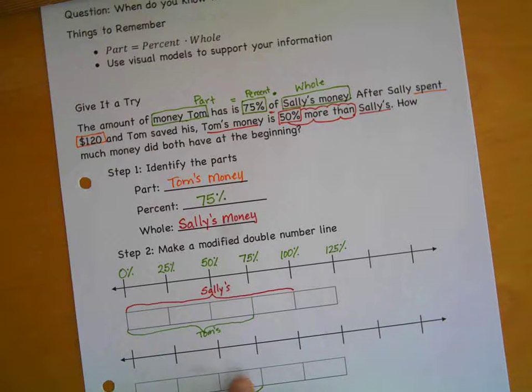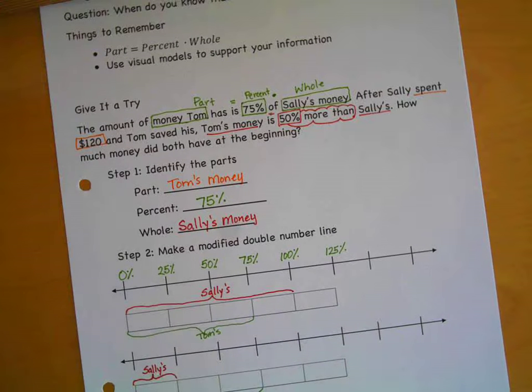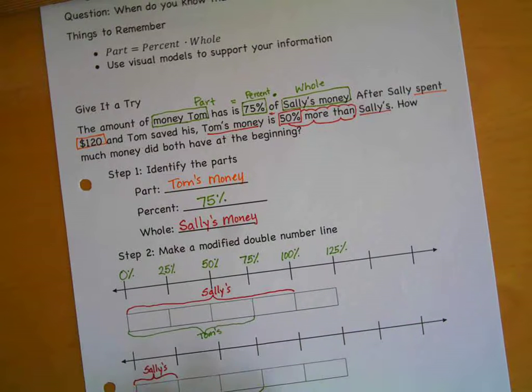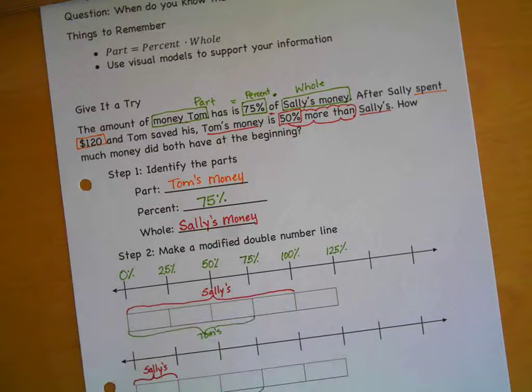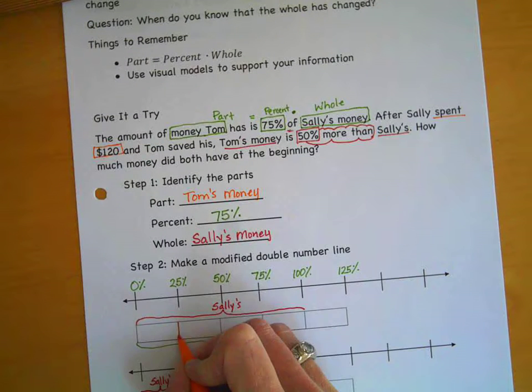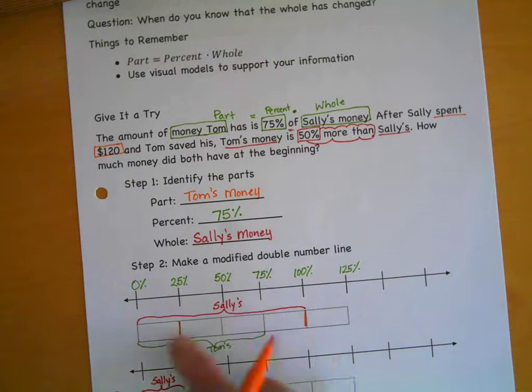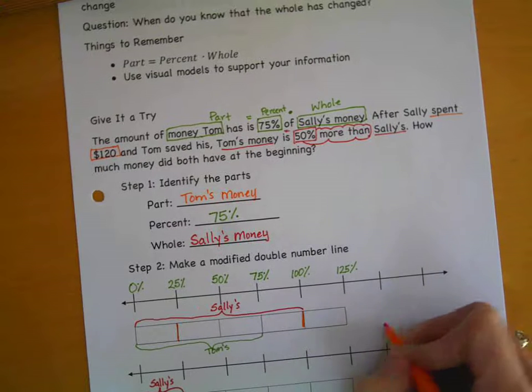We know that this is 25%. We know this is 50%. We know this is 75%. However, it says that Tom's is 50% more than Sally's now. So for me, if I'm understanding it correctly, I would say this now is Sally's money. Okay? So what that tells me is that from here down to here, she spent $120. That's what we know. So from her spending, because it says spent 120, we now know from here to here, because that's Sally's money, that those three equal 120.